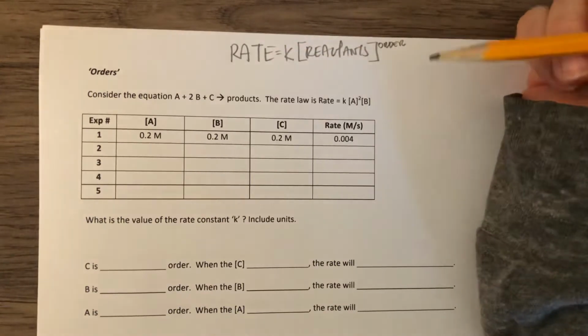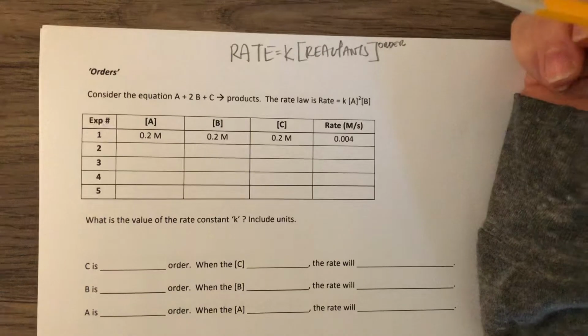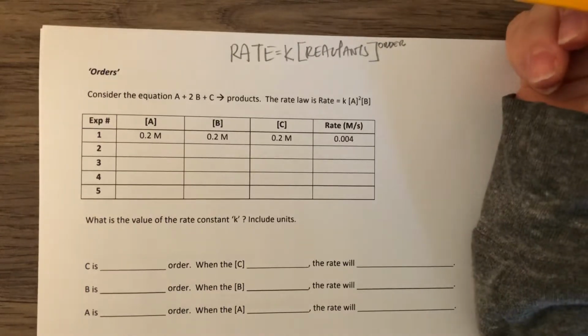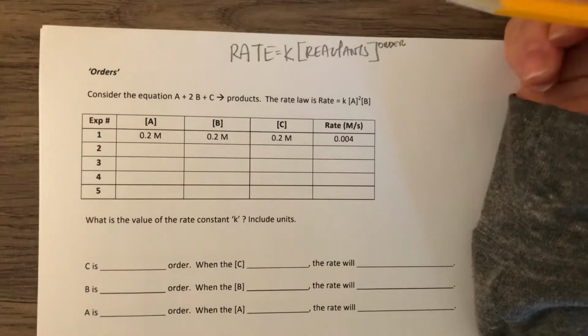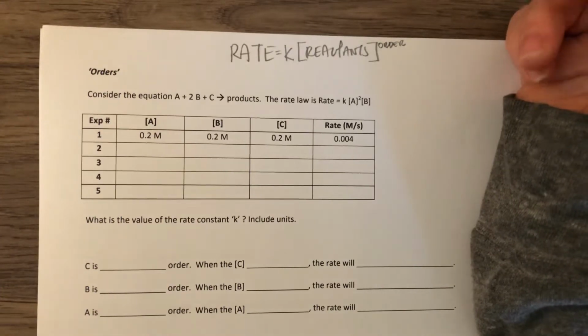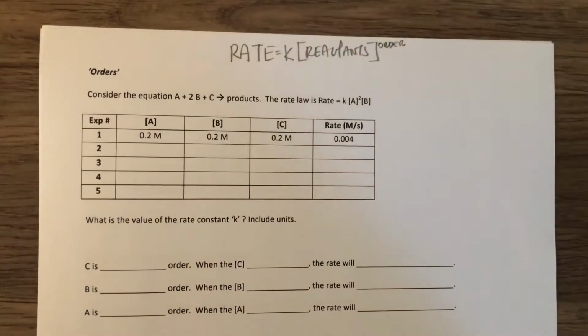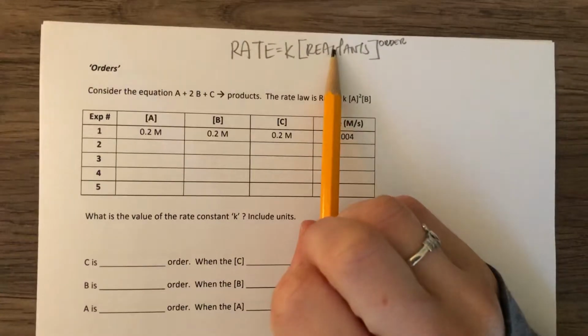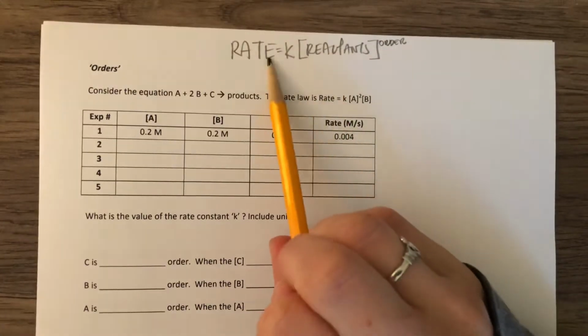Now the order could be 0, 1, 2, 3, 4, 5. We're going to look at exactly what those orders are, like 0, 1, 2, and see exactly how a change in concentration of that reactant affects the rate.